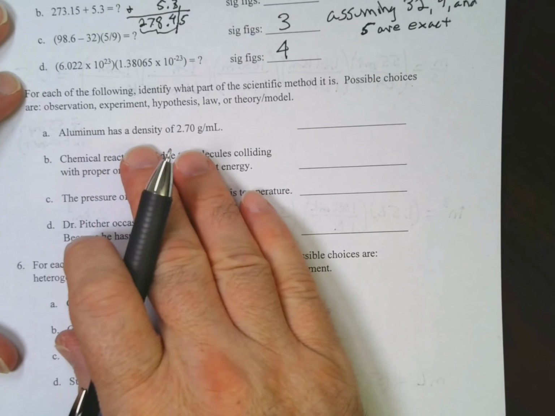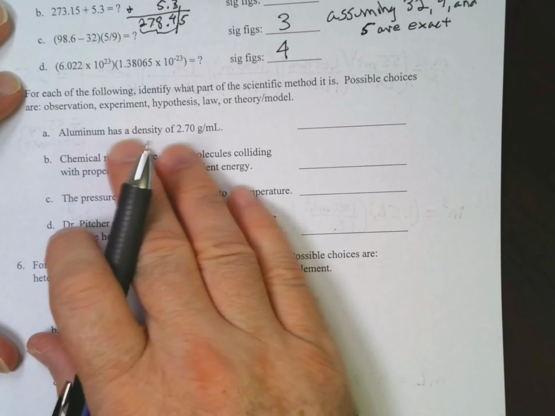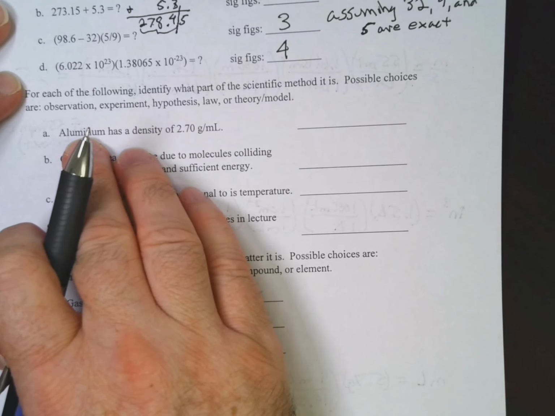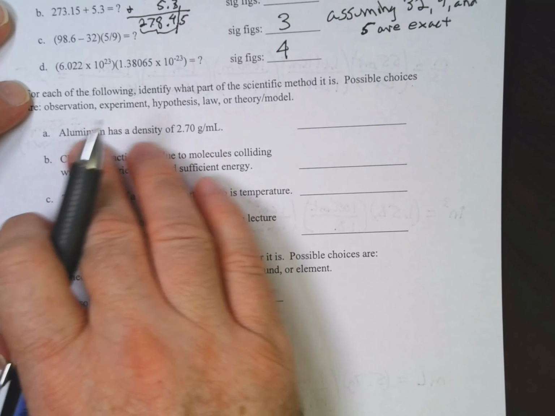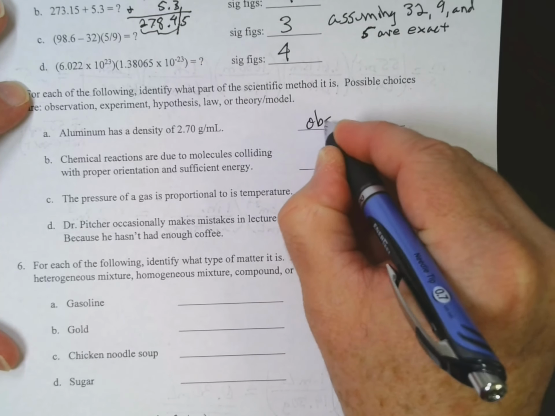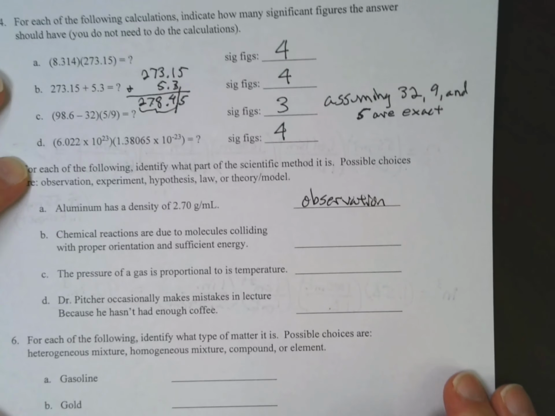So aluminum has a density of 2.70 grams per milliliter. Well, that's something that you could measure. And it's talking about just one element. So this is specific, and it's a measurement, so this is an observation.